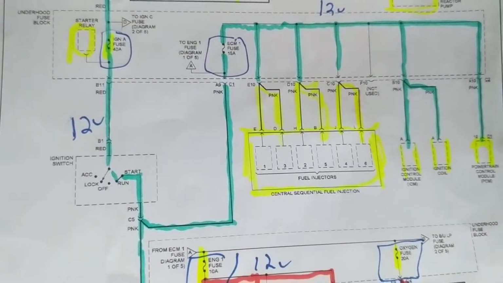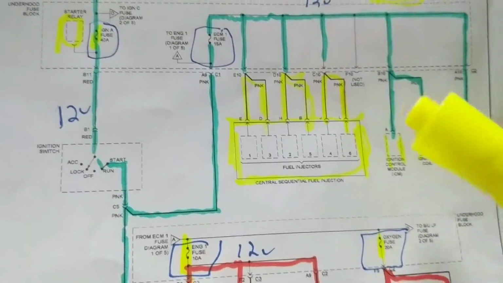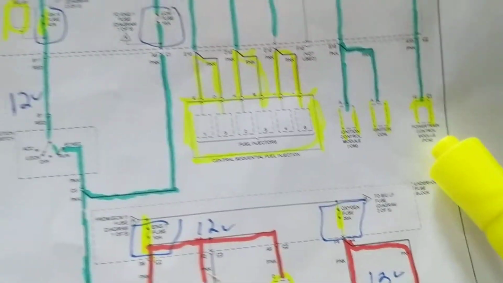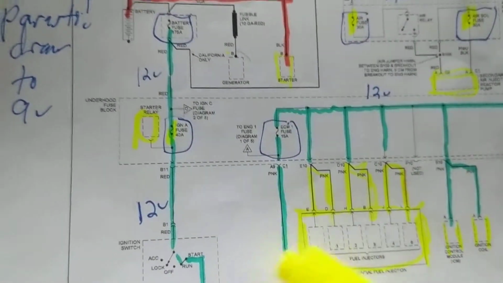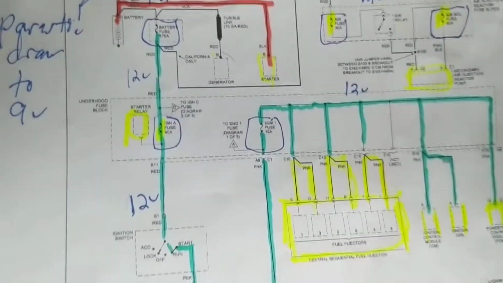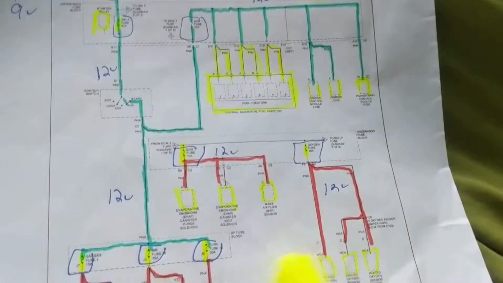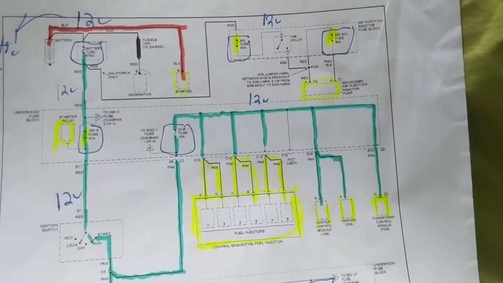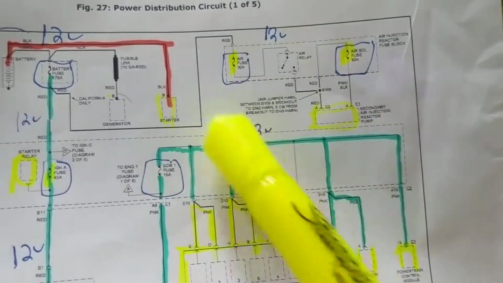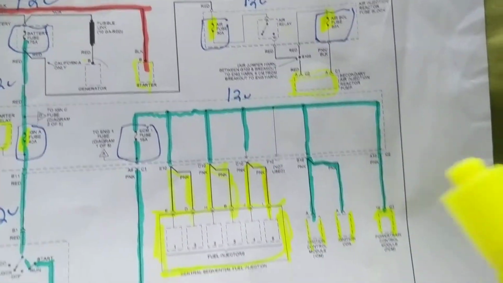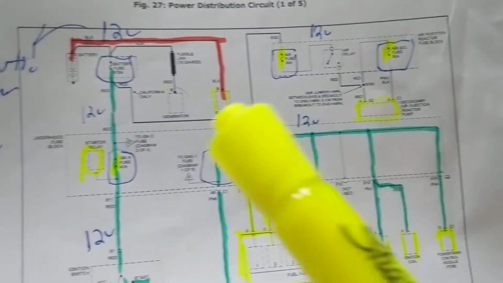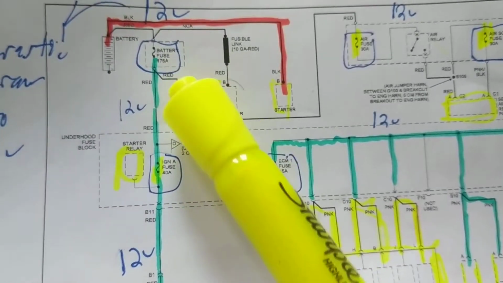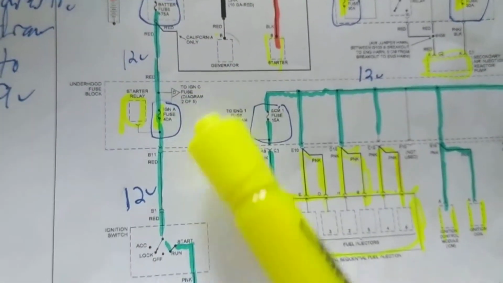A 15 amp fuse, obviously at 16, 17, 18, its purpose is to blow, to protect, in this case, the fuel injectors, ignition control module, and power train control module, which is the computer. It's a protected device, obviously. So we look at this, and I tried to highlight and color everything to make it a little easier on the eye. Each system is represented by its own fuse. The common fuse, or the biggest fuse here, is the 175 amp fuse coming over here from the battery.